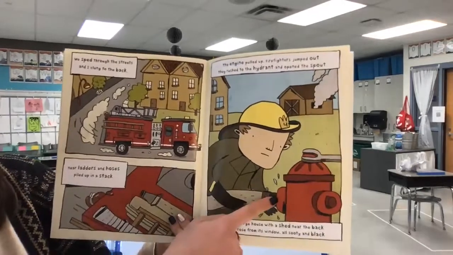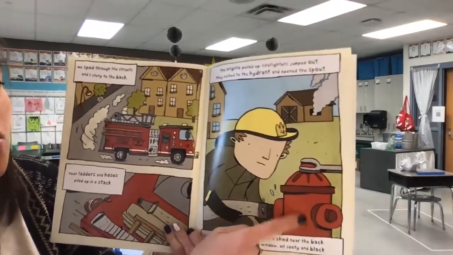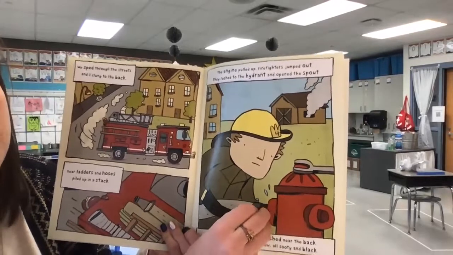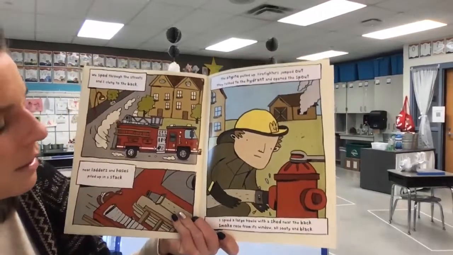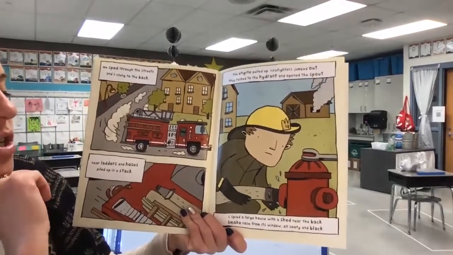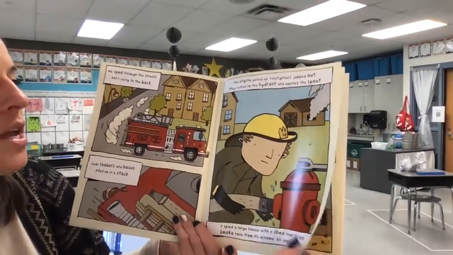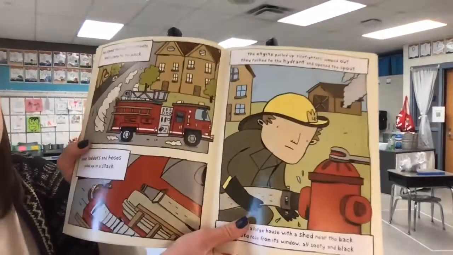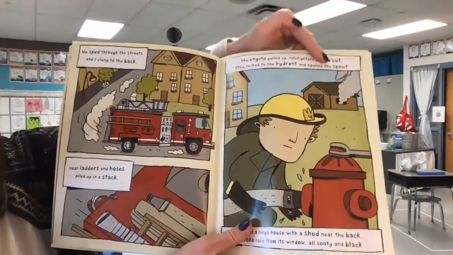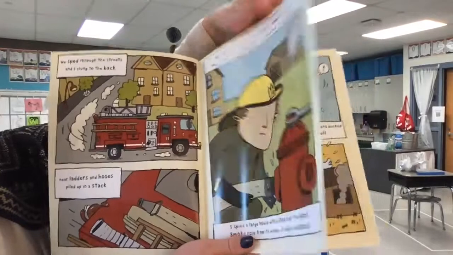So what is this called? It says a fire hydrant. It holds water in it so they can hook their hoses up to it when there's an emergency. I spied a large house with a shed near the back. Smoke rose from its window, all sooty and black. Can you see where the fire is in the picture? It's back here where the shed is.